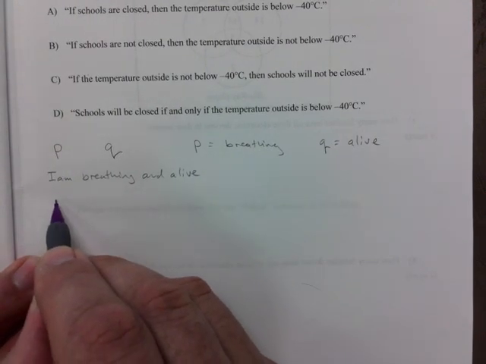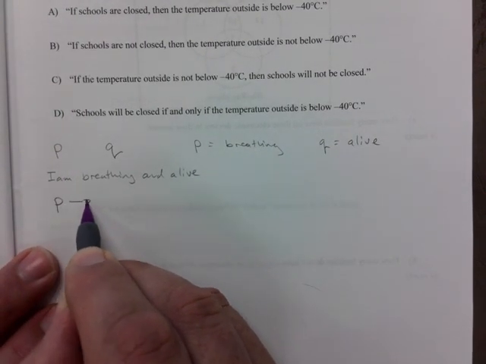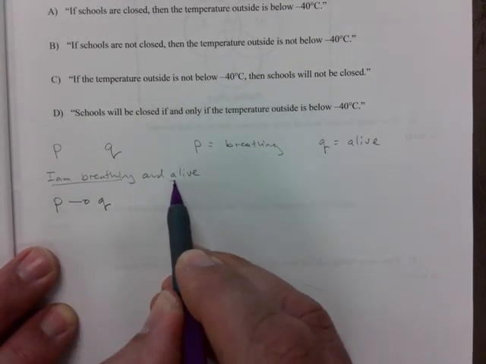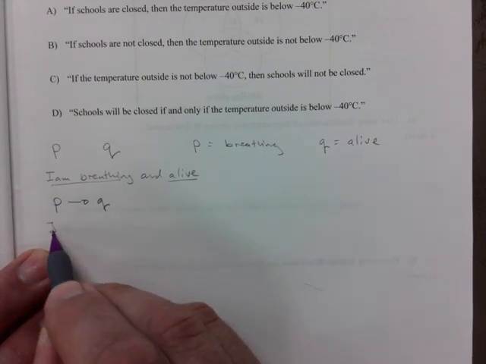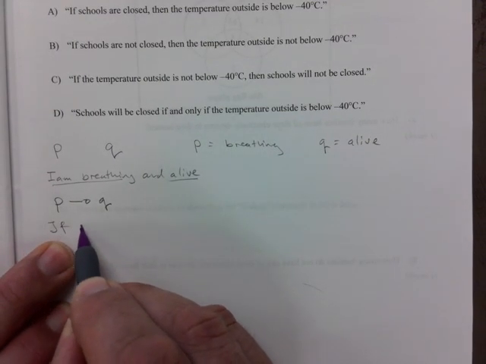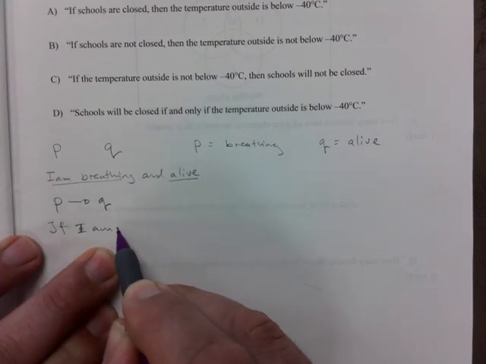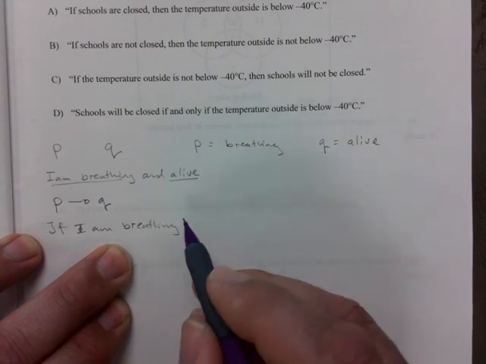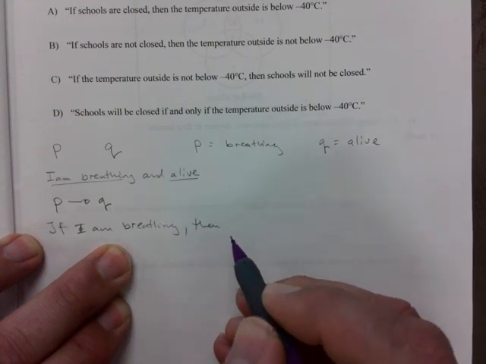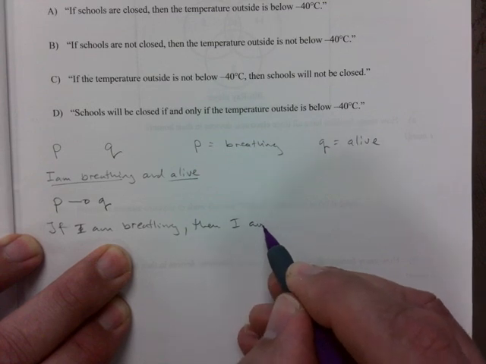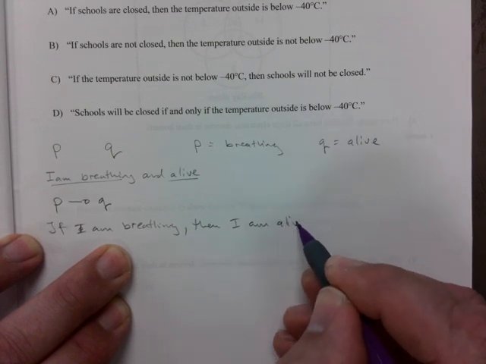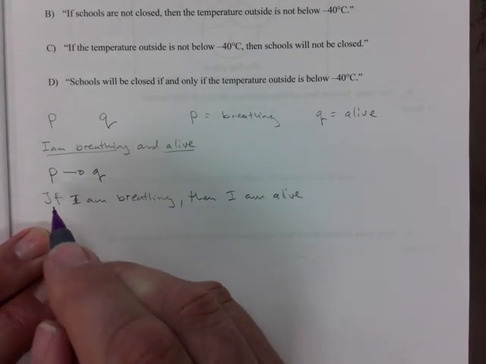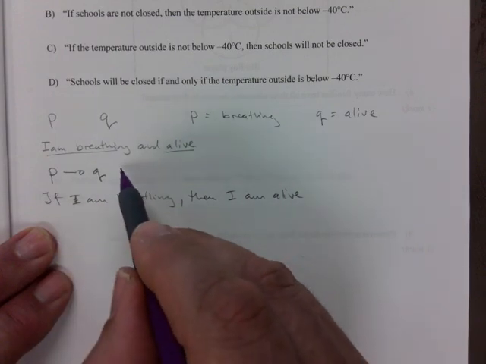If you want to turn this into an if P then Q, breathing is the P, being alive is the Q. You would say, if I am breathing, then I am alive. Okay, that's the if-then. This one is called the conditional.